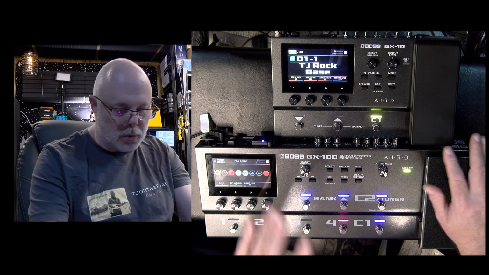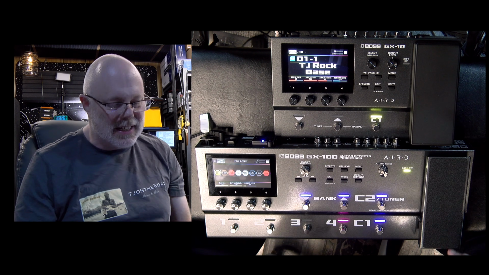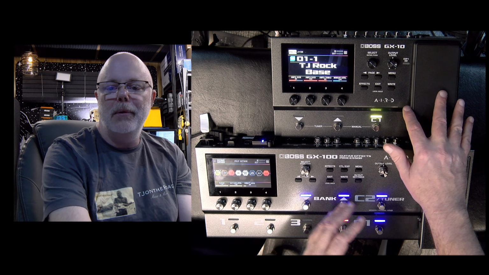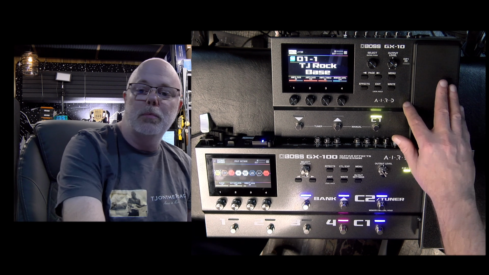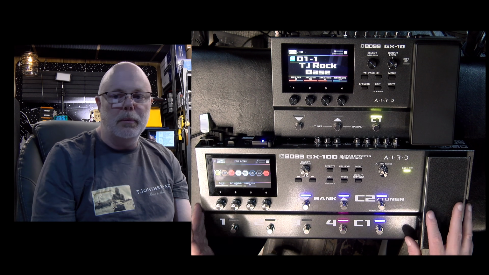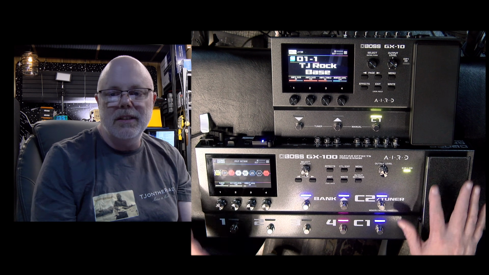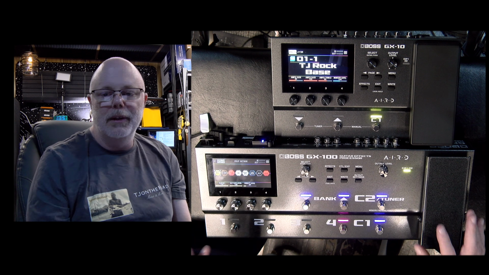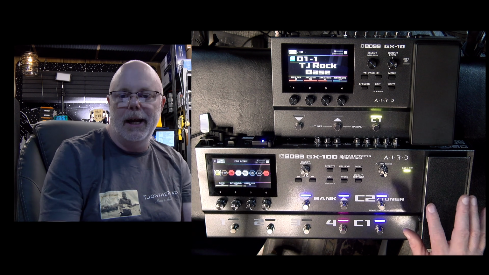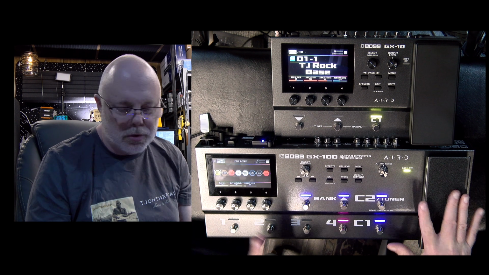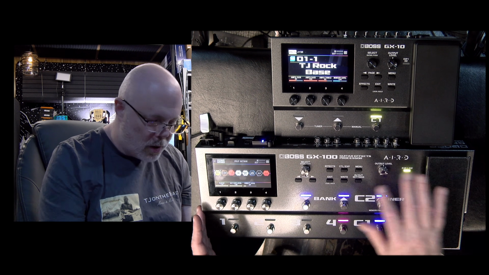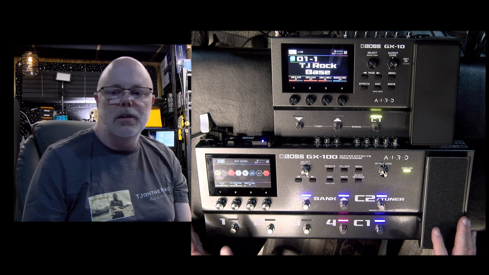One thing that is nice with the GX-10, it takes 600 milliamps, so that's not really a lot. Most power supplies can handle that. This is a little bit power hungry. It takes twice as much power. The recommended amount is 1.2 full amps, or 1200 milliamps. So it takes twice as much power for the GX100 as it does for the GX10.